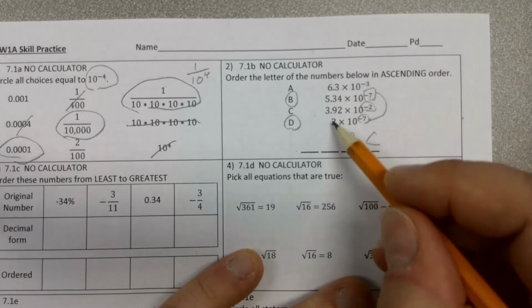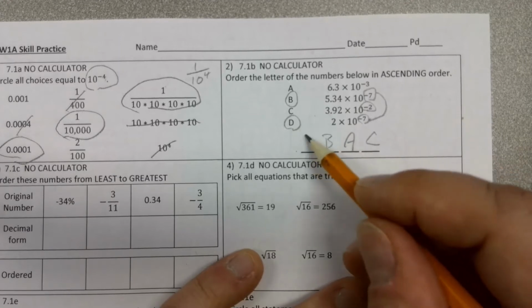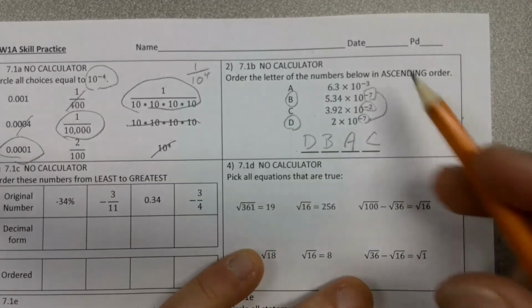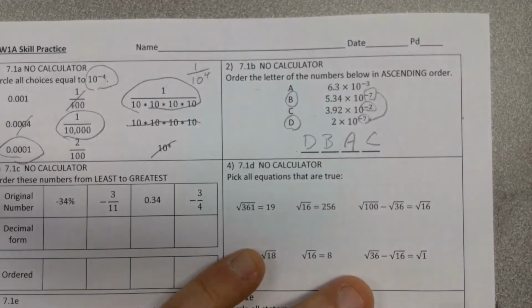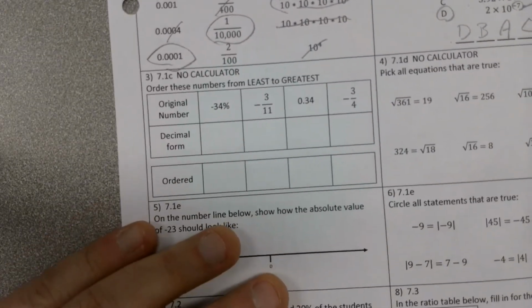So now you look at the first number. 5 is bigger than 2, so B is going to come front. And I've got a video, 7.1b, explaining this in more depth if you want to check that out. All right, we're going to keep going.